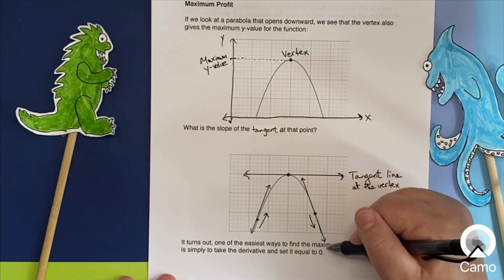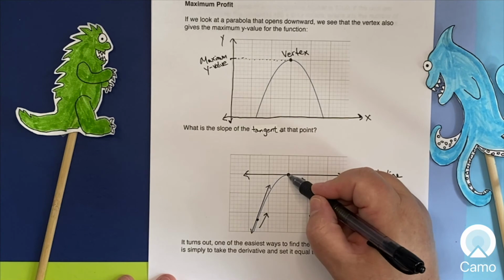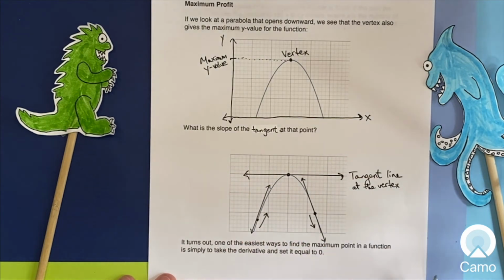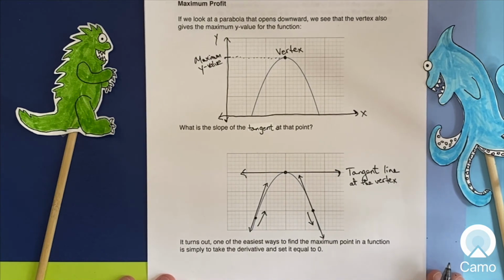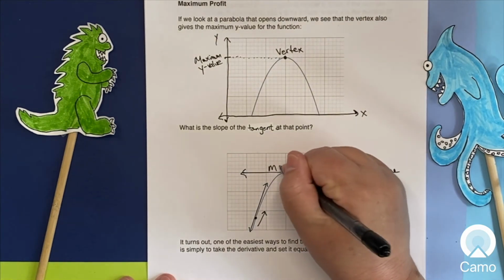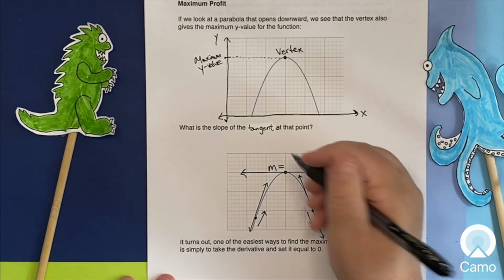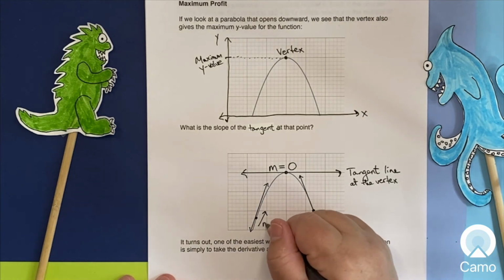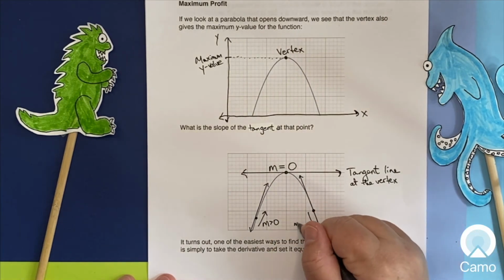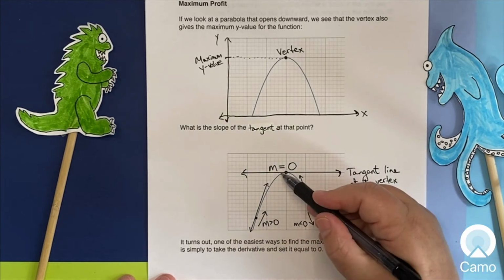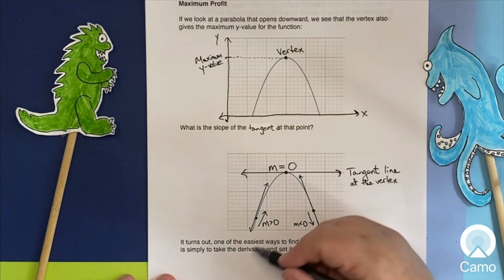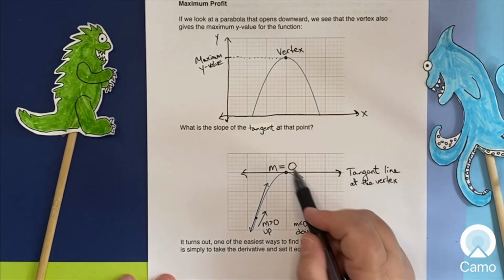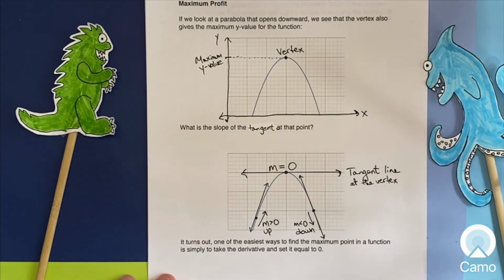And then the next question is, what's the slope? The slope of a horizontal line is 0. It's not increasing, it's not decreasing. So here the slope is positive. Here the slope is negative. So these are going up, 0, down, right? Up, down, and this one's sitting right in the middle. So the slope is 0. Okay, so it turns out one of the easiest ways to find the maximum point in a function is simply to take the derivative and set it equal to 0.